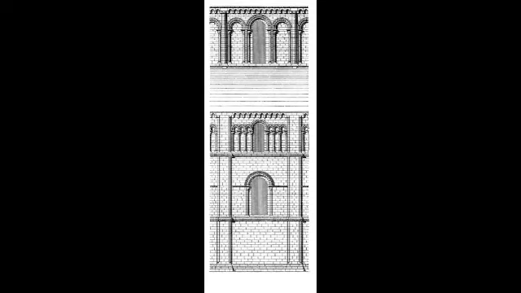This is an external view of a bay of Peterborough Cathedral, and you can see 3 stages: the aisle at the bottom, the clerestory at the top, and in between them a gallery under the roof of the aisle.